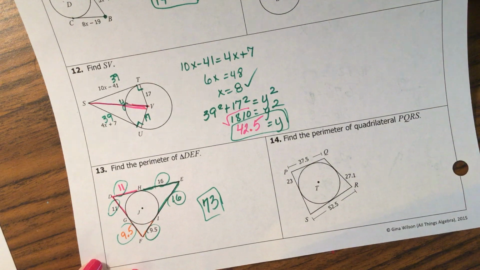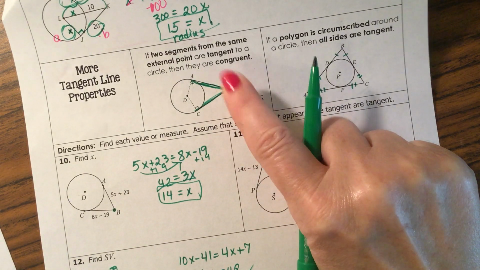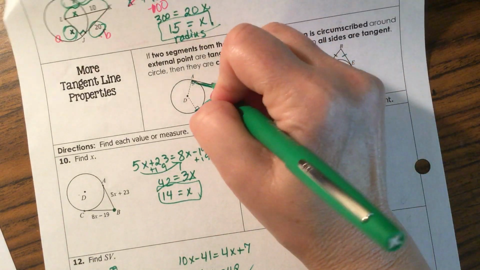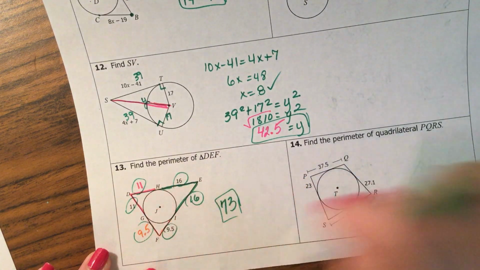So you had to go back to that rule that said if they connect to the same point out here, external point means outside the circle, these two lines are the same distance. So these were the same distance, these were the same, and these were the same.